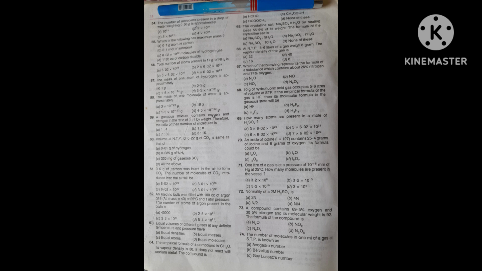Then 8 gram will react with 254 divided by 48 into 8, that is 42.3 gram.